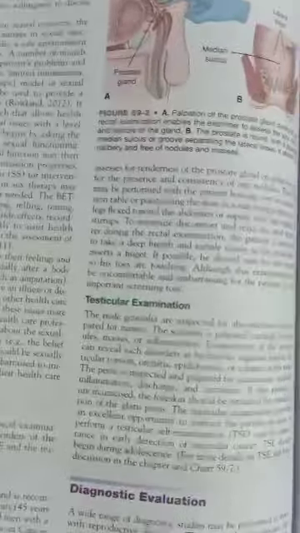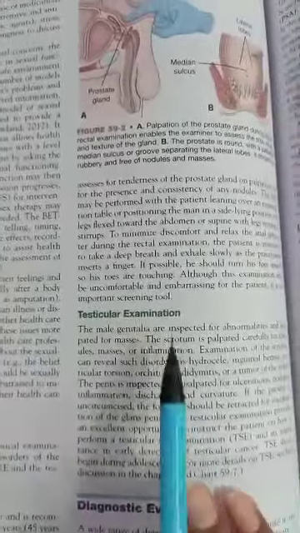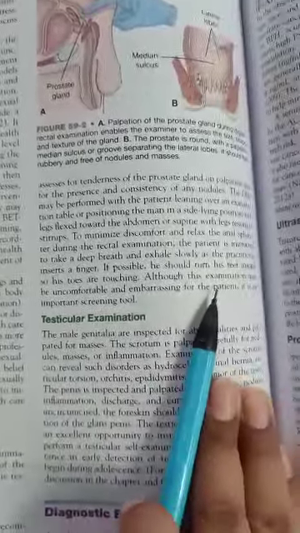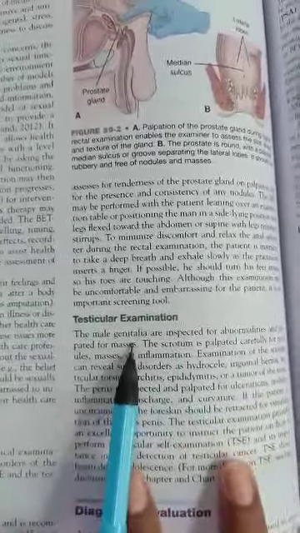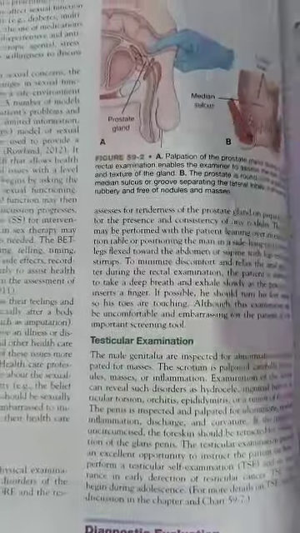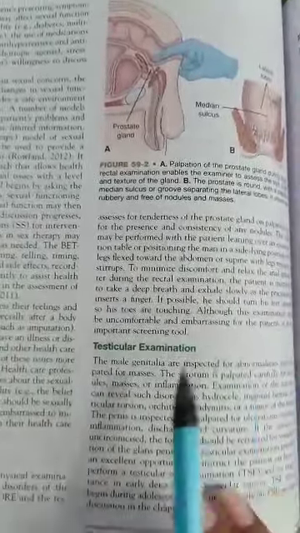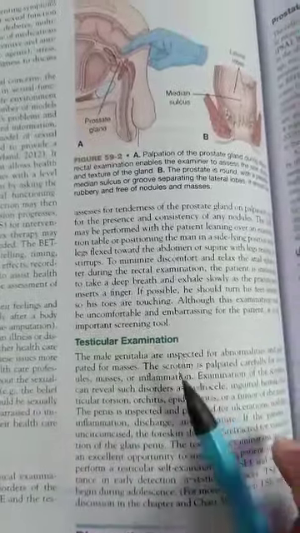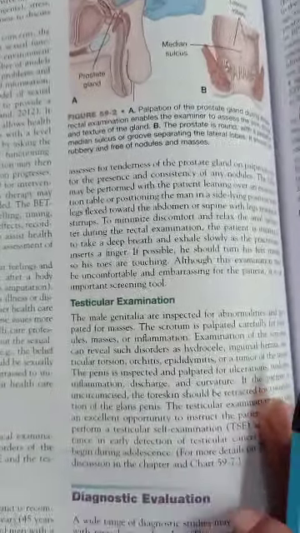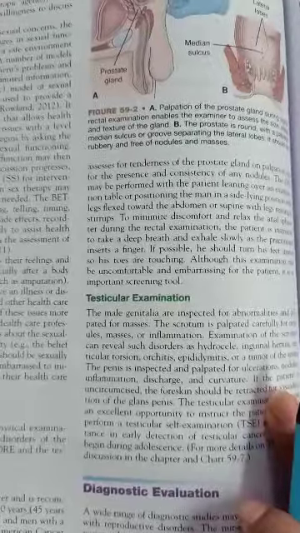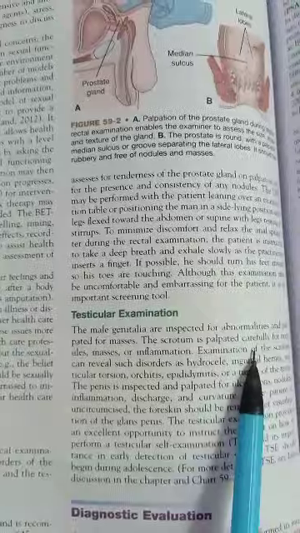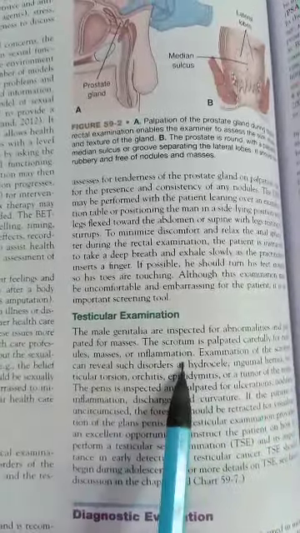Next we move on to the testicular examination. The male genitalia is inspected for abnormalities and palpated for masses. The testicles are palpated for masses or any other abnormal lump-like structure. The scrotum is palpated carefully for nodules, mass, and inflammation.